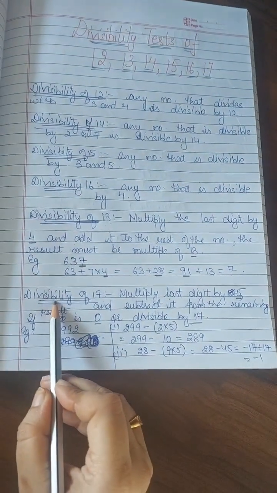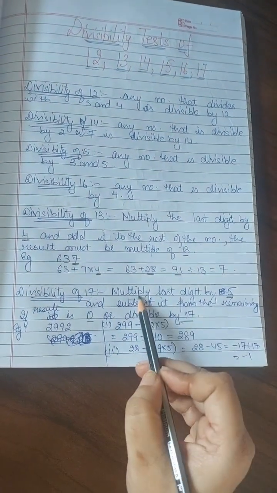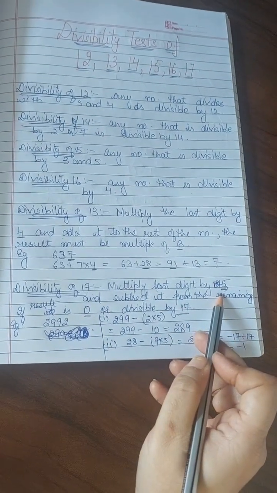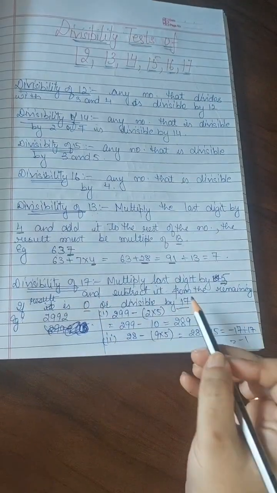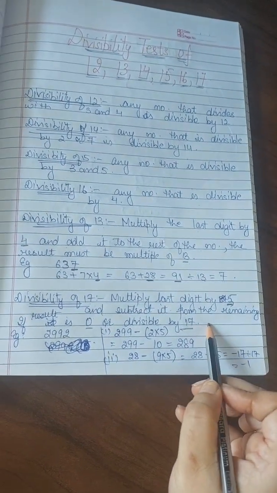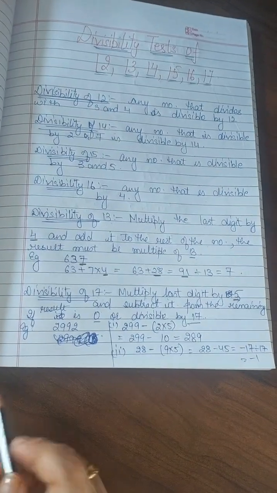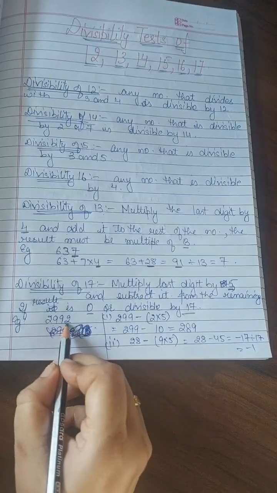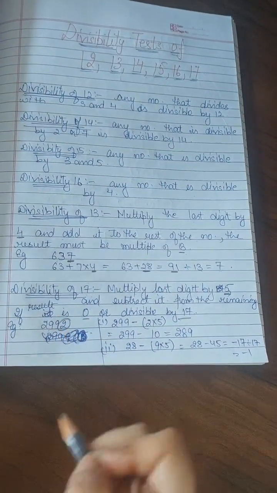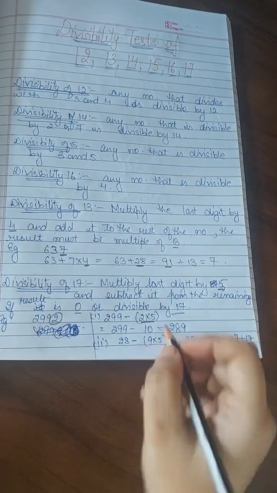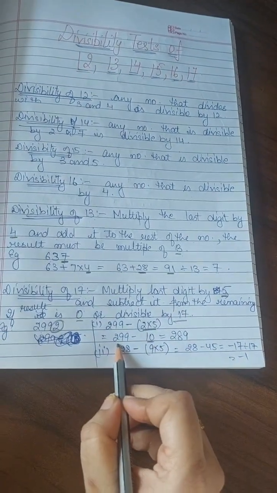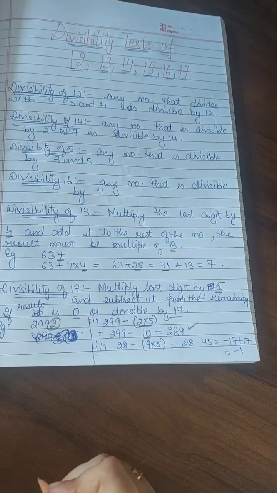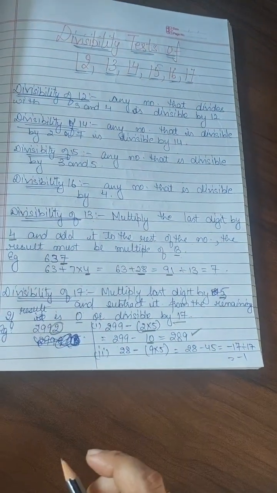Now next is the divisibility test for 17. Multiply the last digit by 5 and subtract it from the remaining number. If the result is 0 or divisible by 17, then the number is divisible by 17. I am taking an example, 2992. Its last digit is 2. Multiply 2 with 5, we get 10. So after subtracting 10 from 299, we get 289. It is obvious it is the square of 17.